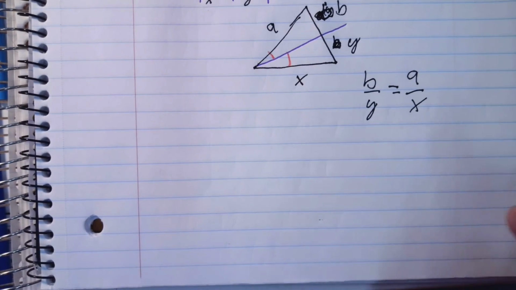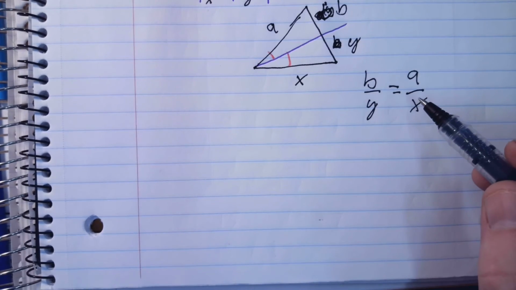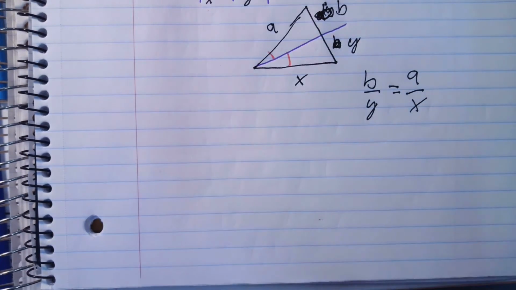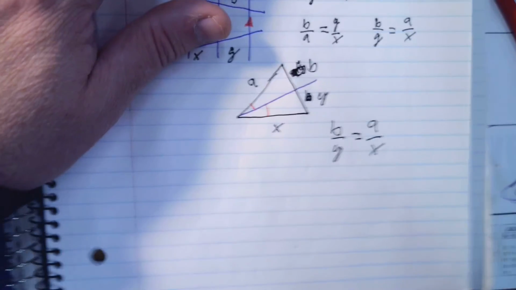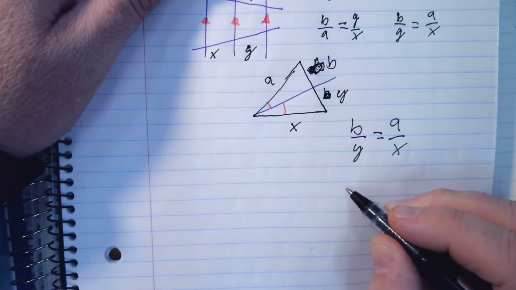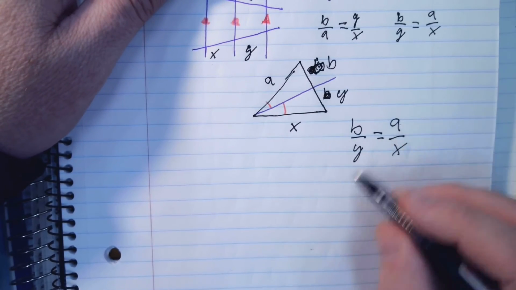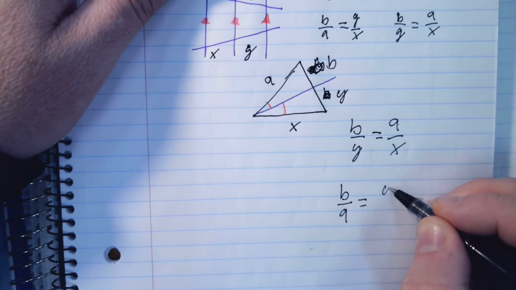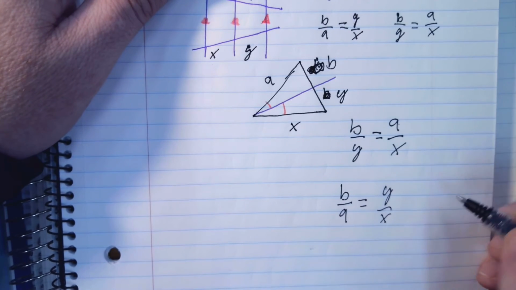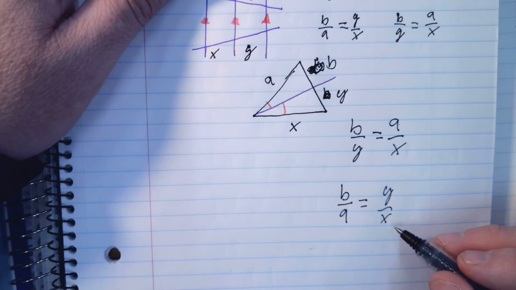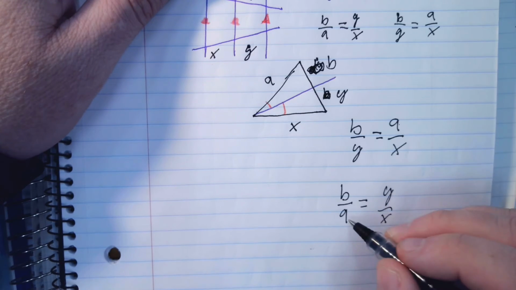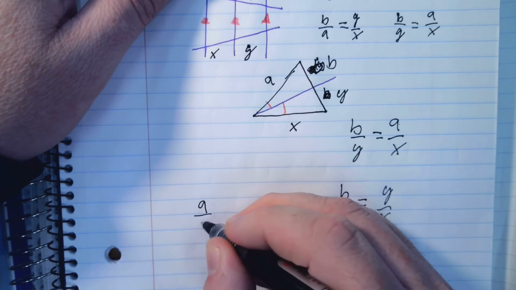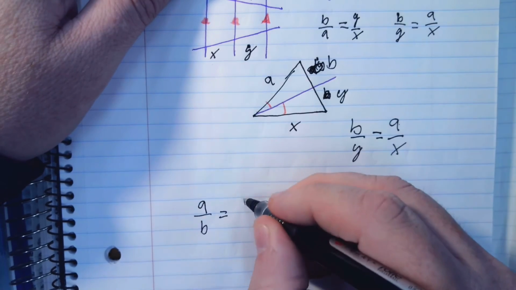Okay, and again, I don't really like how they write the theorem. It's a good theorem. I usually switch these two again and do B over A equals Y over X. Could I do this upside down instead? Could I do it A over B equals X over Y?